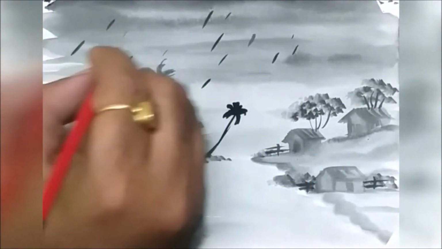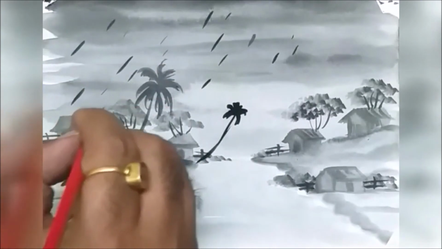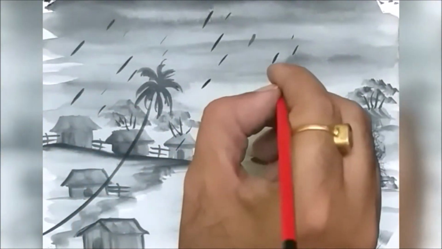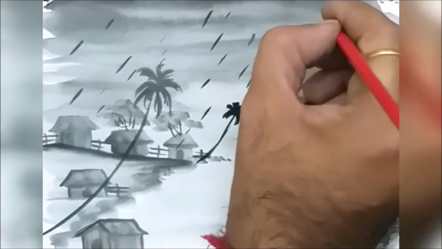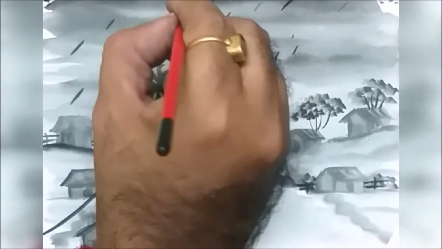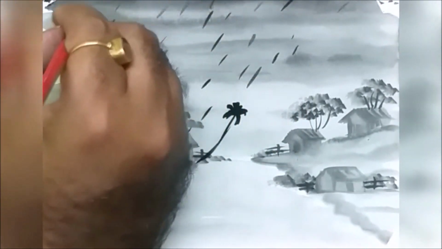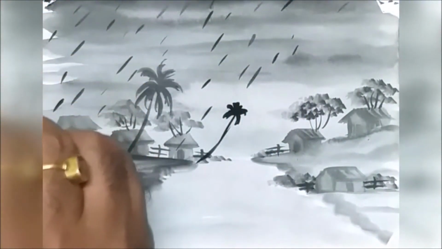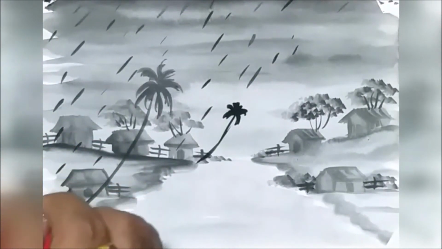Here our rainy season has started. You can make this landscape as a rainy day or a storm day.